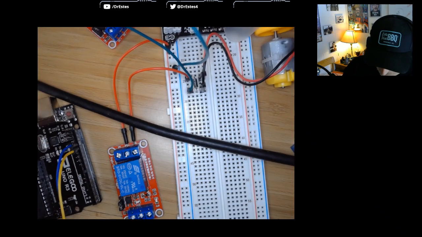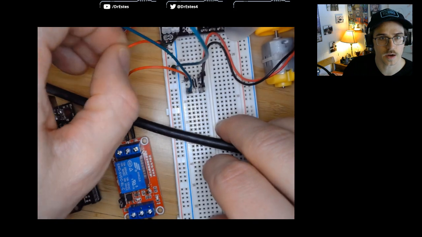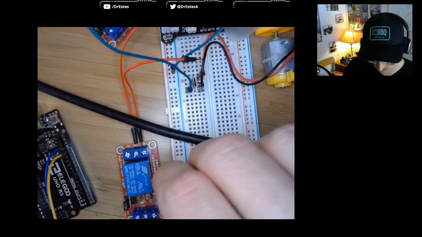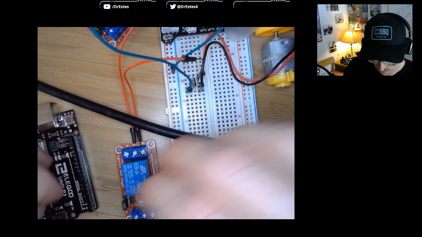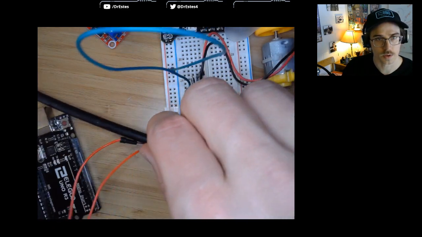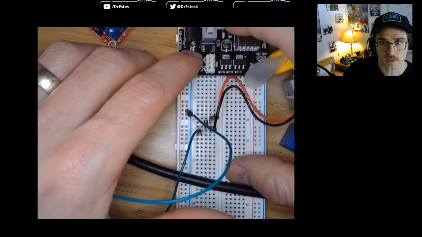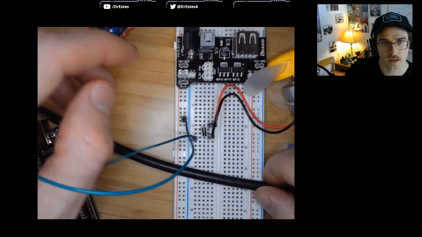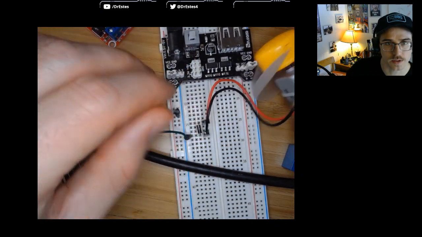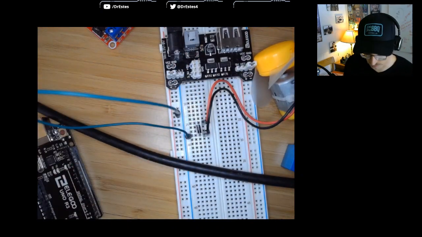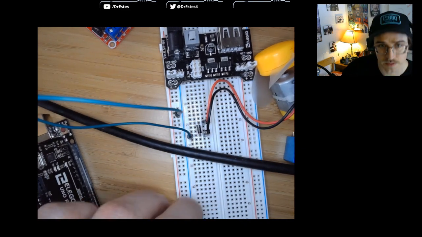So let's take out the relay. We're not using it anymore, we'll just totally remove it. We're still going to use this power supply, we still have the motor, and I'm still putting a diode across the motor to reduce that inductive kickback.